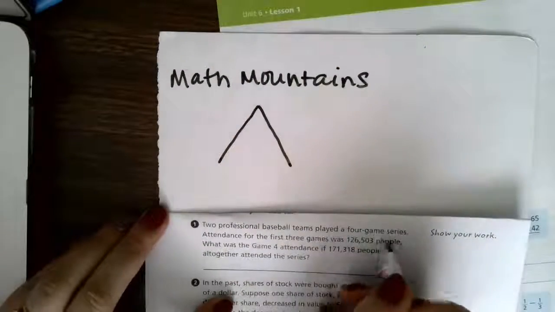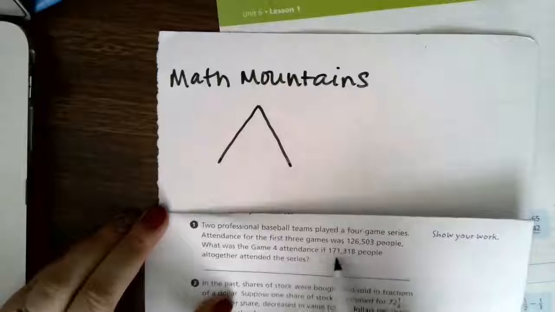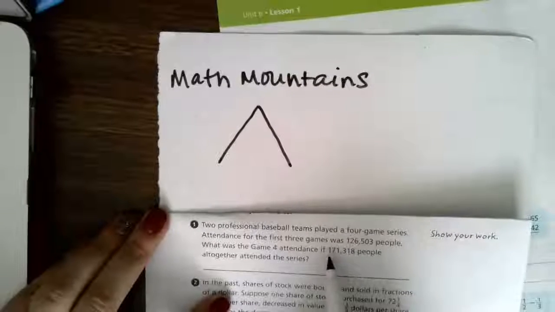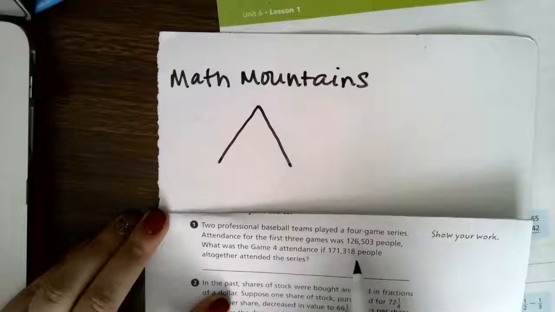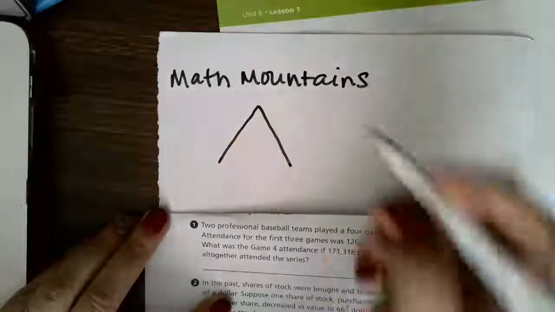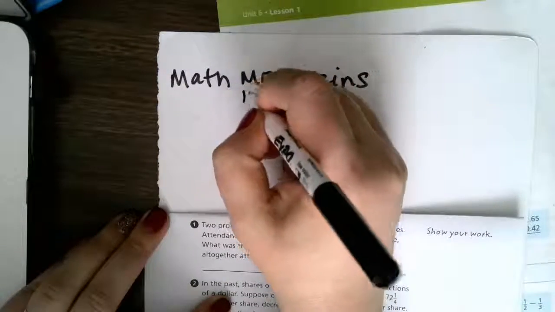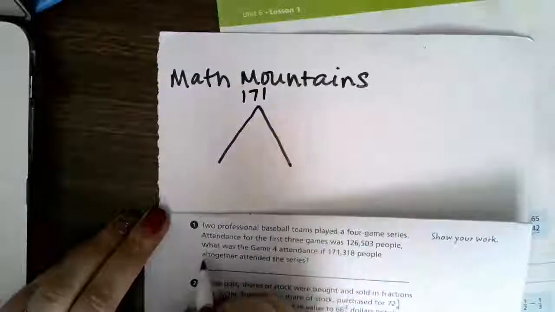In this 4-game series, 171,318 people altogether attended the series. That needs to be the number that goes at my top, because it tells me when it says all together.